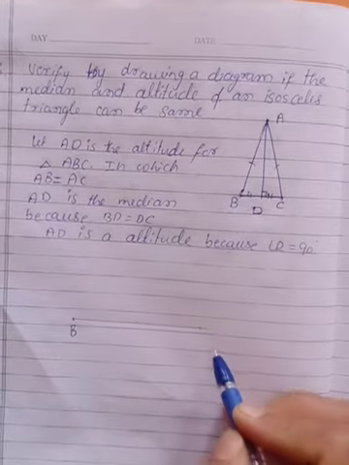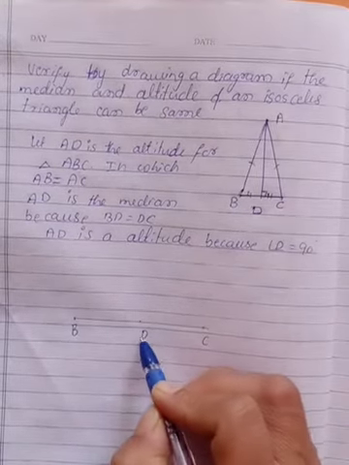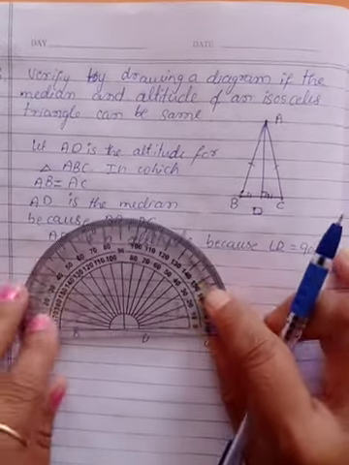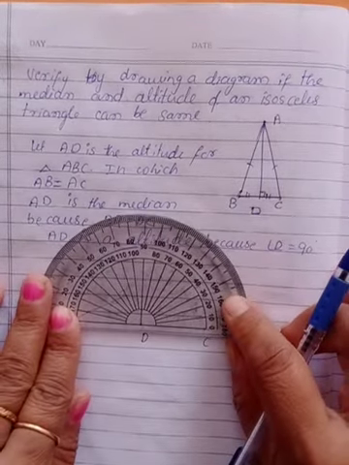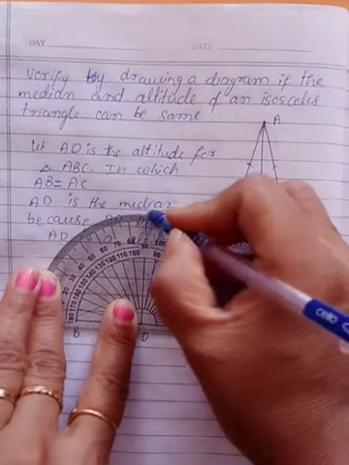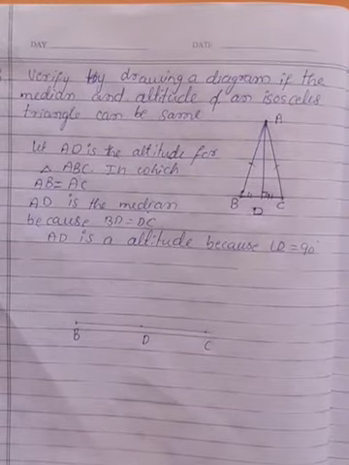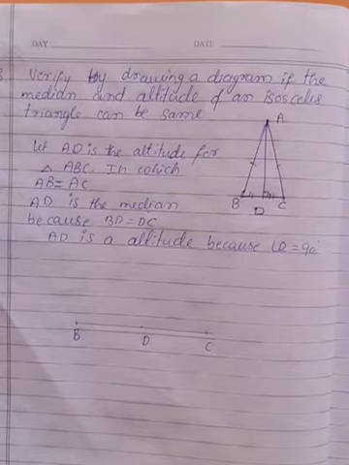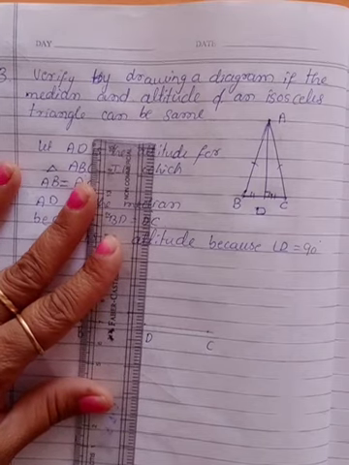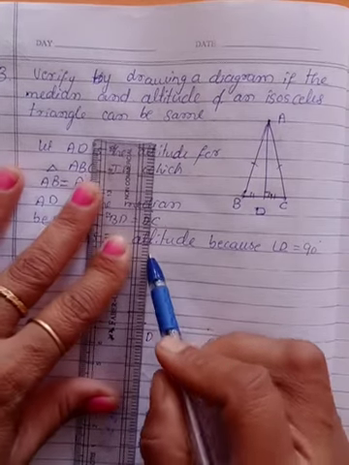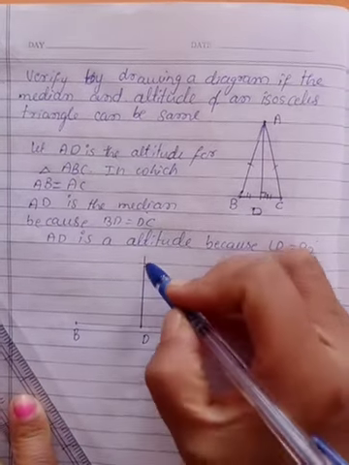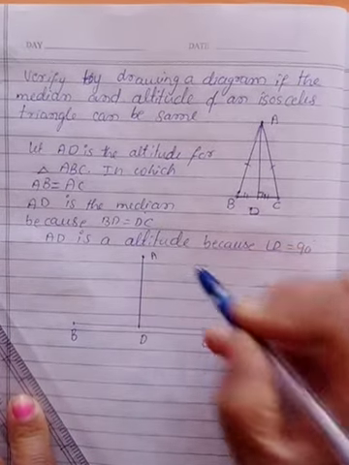BC you call, and the midpoint will be D. At D you draw one perpendicular. Whatever height you want you can. So just I am drawing this much height. We'll call this as A.